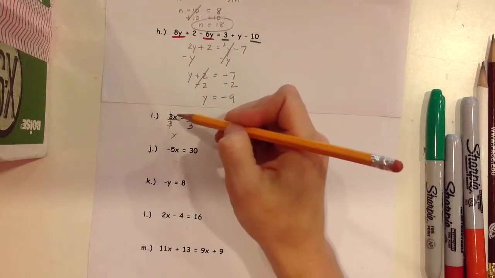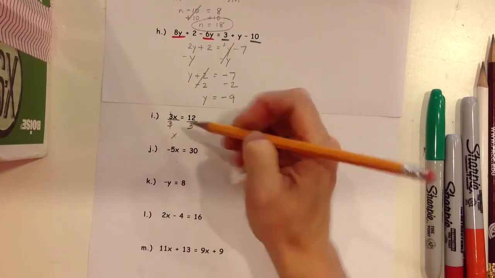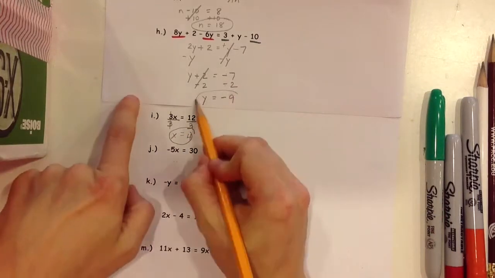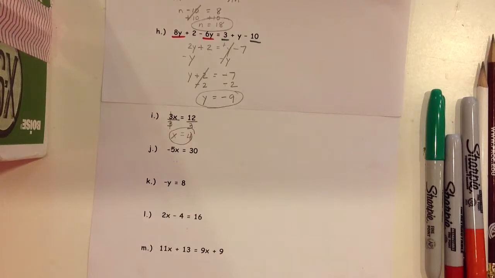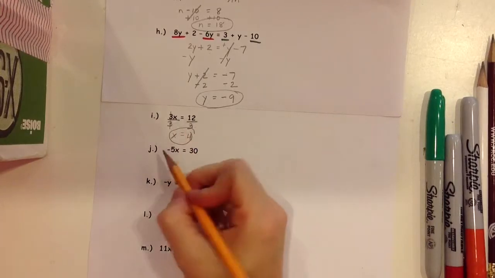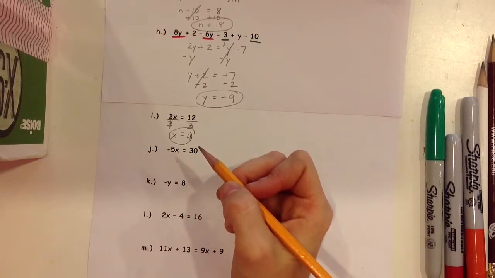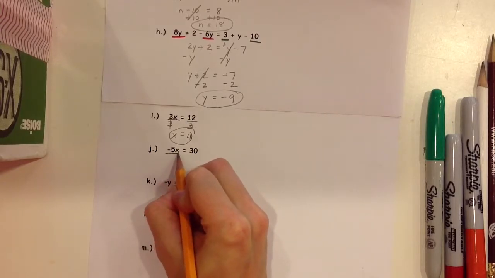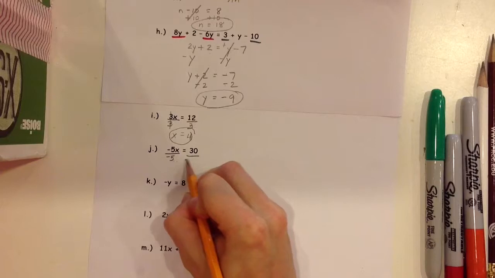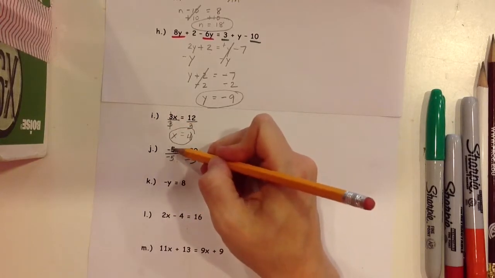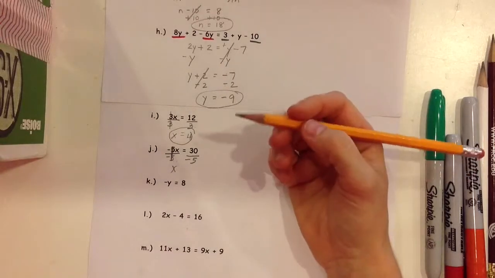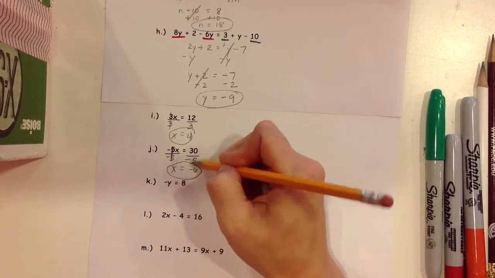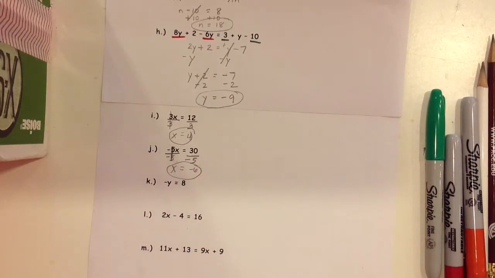Okay? So I am going to divide both sides by 3, and x is going to equal 12 divided by 3 is 4. So x equals 4. I didn't circle that one earlier. Alright, so again, you're always trying to get a positive 1. So remember, when multiplying and dividing sign rules, if you have the same sign, your answer is positive. So here, when I try to get rid of that -5, I'm going to divide both sides by a -5 because a negative divided by a negative is positive 1. So x equals a -6. Different signs, my answer is negative. 30 divided by 5 is 6.